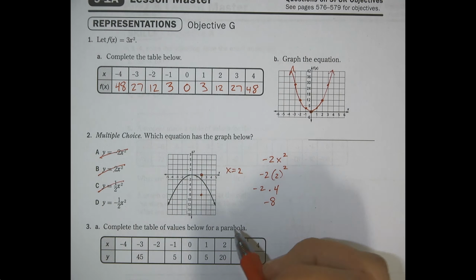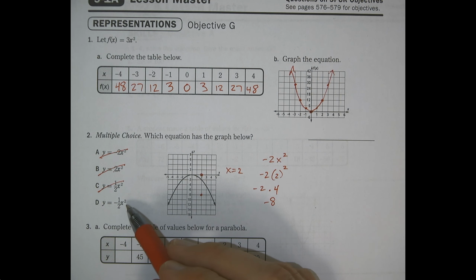So I've already eliminated this one now. It does not fall on that parabola. So obviously this is the right one.